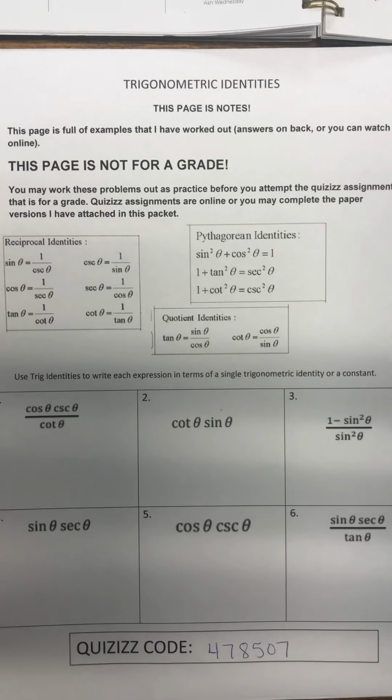All right, trig identities, y'all's favorite topic. Y'all loved this unit. It's not true. Some of you did. Some of you enjoyed it. Some of you hated me.